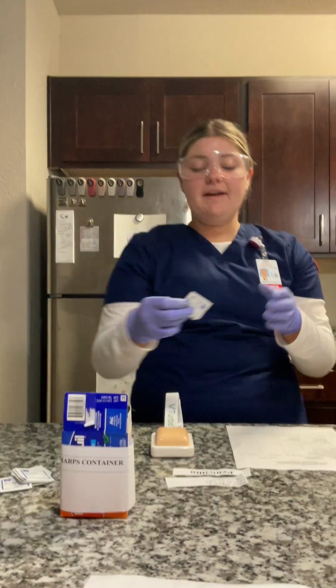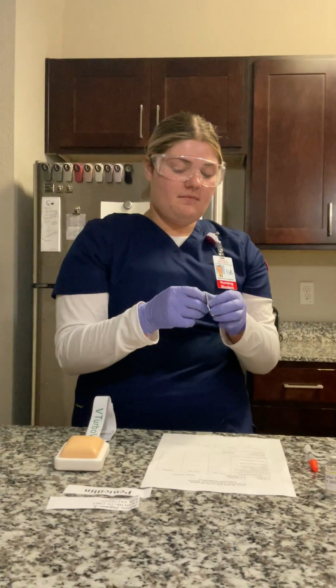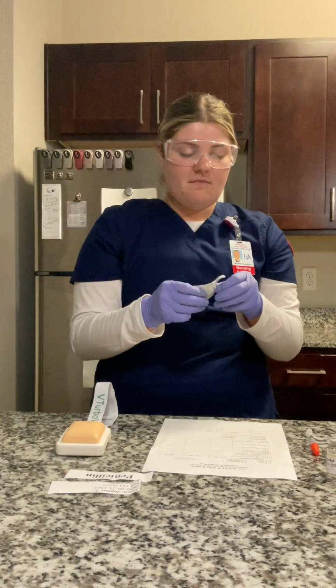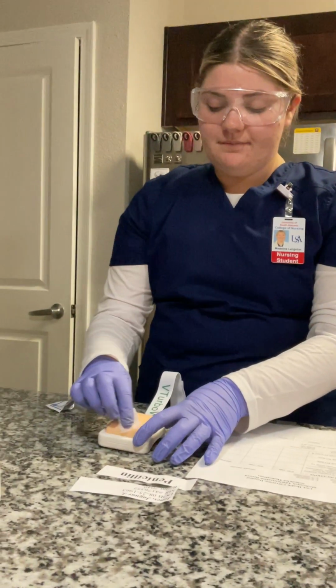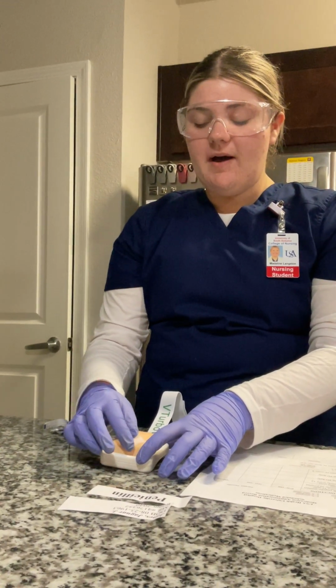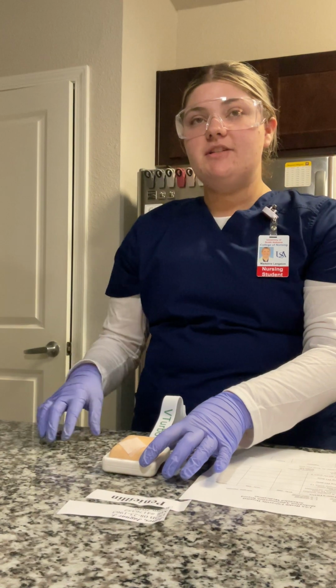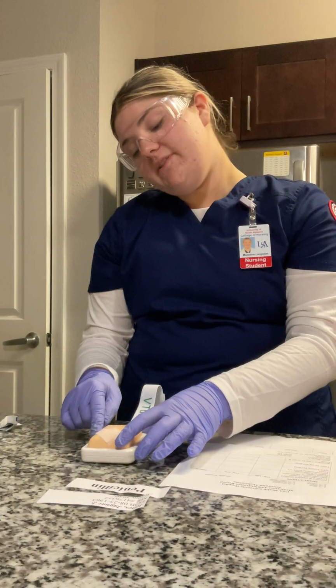And now I'm going to clean my injection site. So I'm going to do circular motions. And I'm going to place my alcohol pad in the location that I'm going to inject, and I would assess for any bruising on the skin.